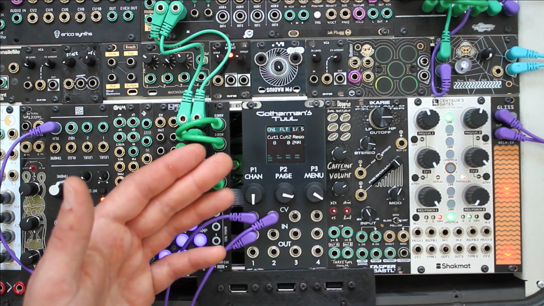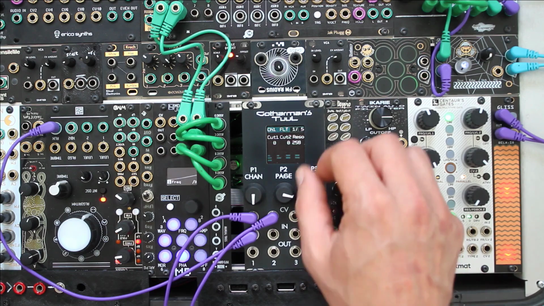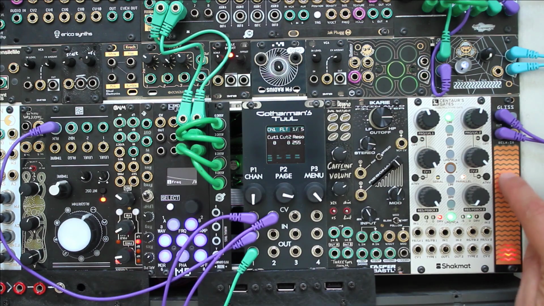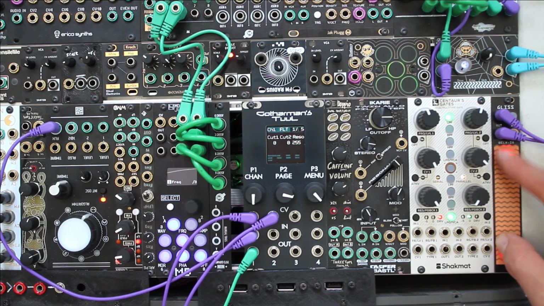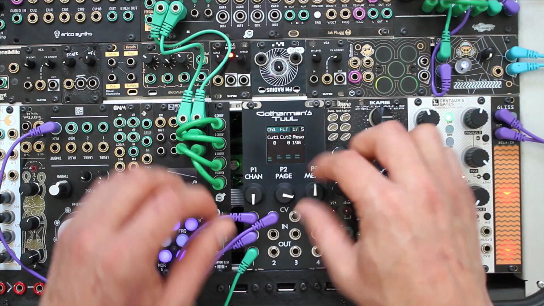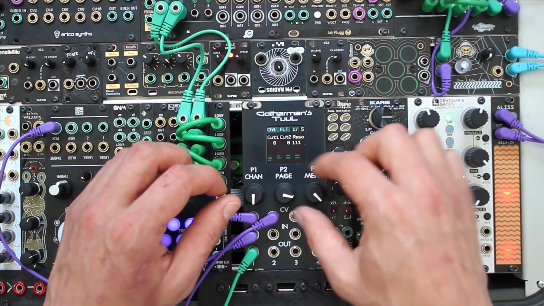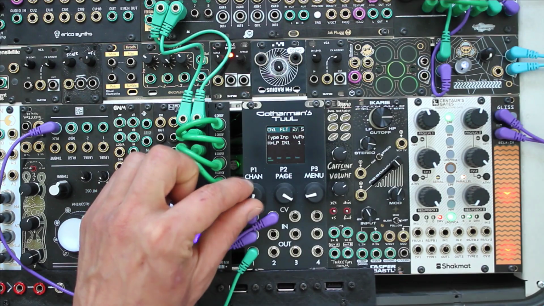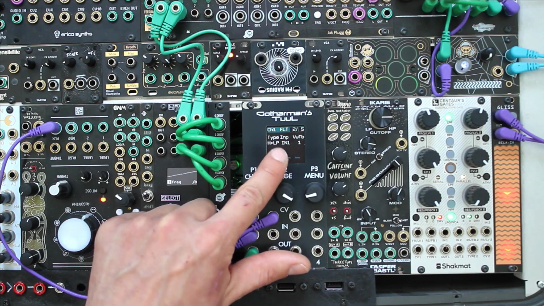Once again, they don't self-oscillate, but if you go at the maximum resonance, you can create some high resonant peaks and clipping. Alright, so now let's hear the next filter, which is a high pass into a low pass.